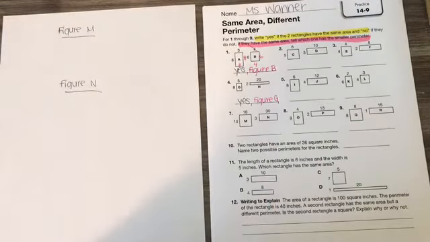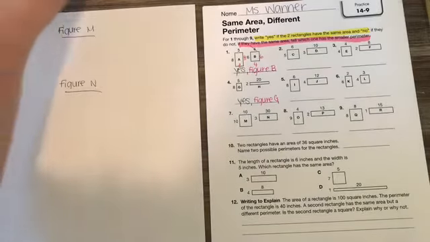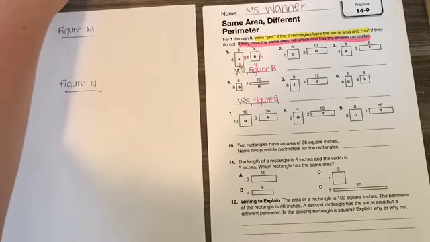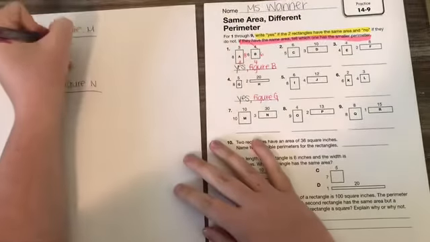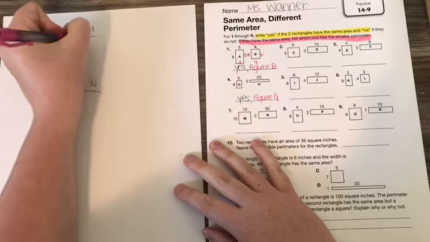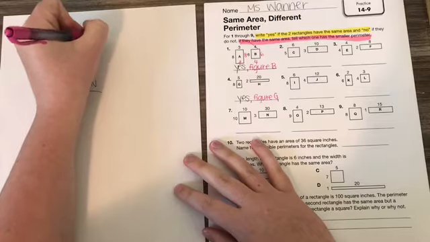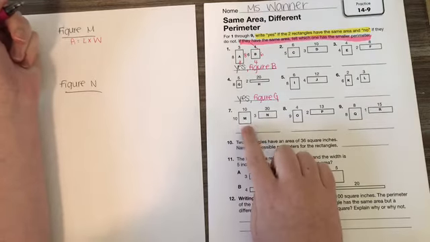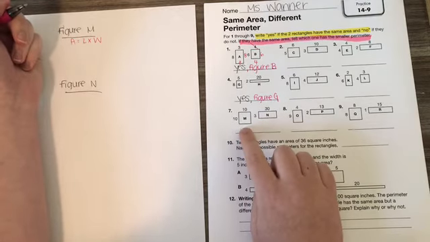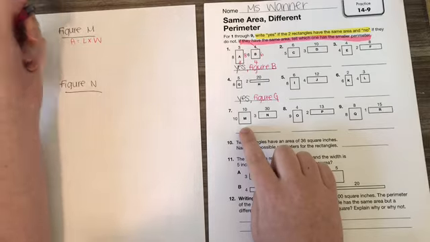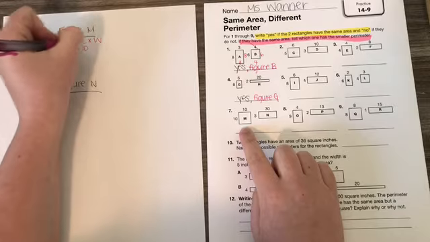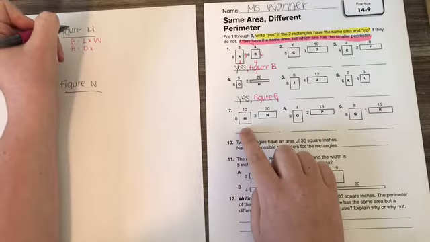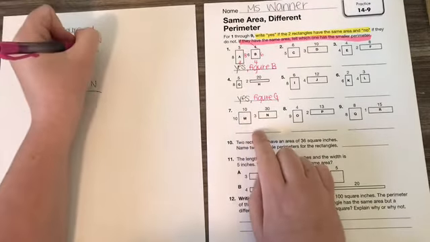All right, and so now we're going to solve for area. Do you remember the area formula? Yep, exactly. We're going to do A, or area, equals the length times the width. Now, what is the length of this shape? Exactly. We have a length of 10. And what is my width? It is also 10. Nice job.